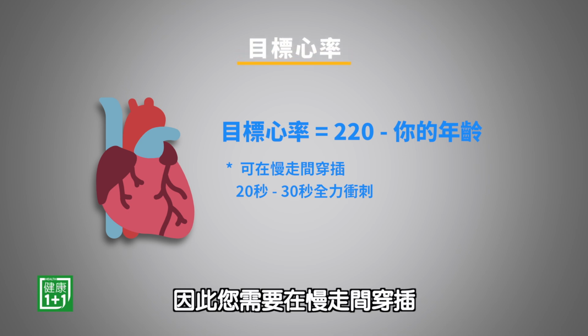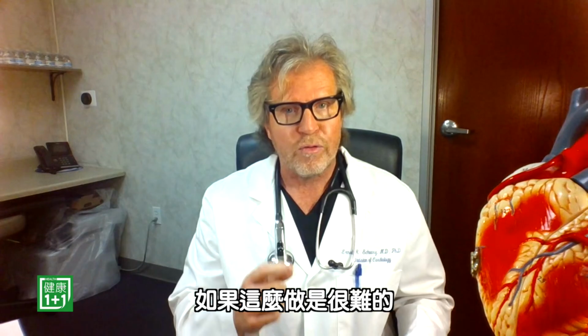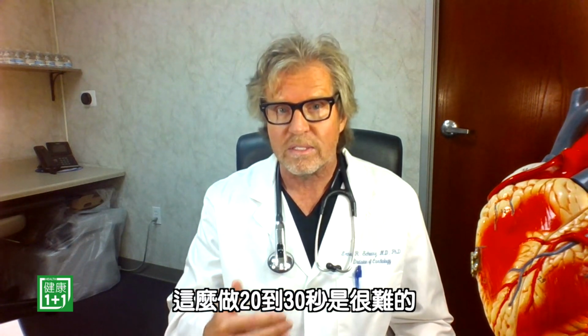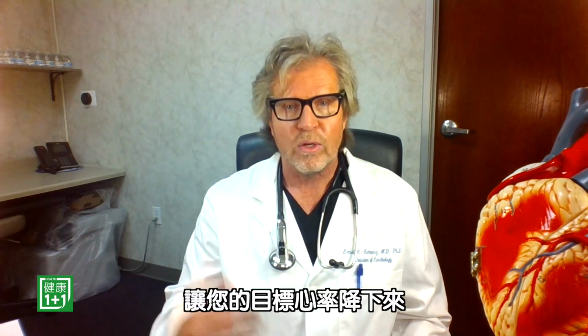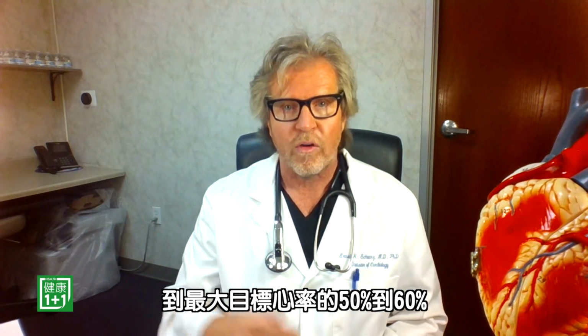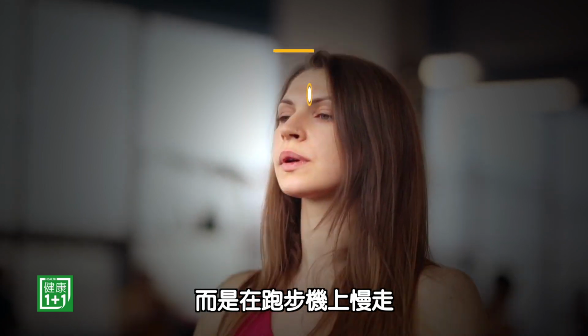So you want to intersperse your slow walking with an episode of 20, maybe 30 seconds of a full power sprint. And if you do that, that's hard. 20 to 30 seconds to do that very hard, you will be short of breath, but that's good for a short period of time to get your heart rate up to that 80 to 90%, followed by a low intensity resting phase where you let your heart rate come down to maybe 50 to 60% of the maximal target. Okay, so not stopping, but then do a slow walk on the treadmill.